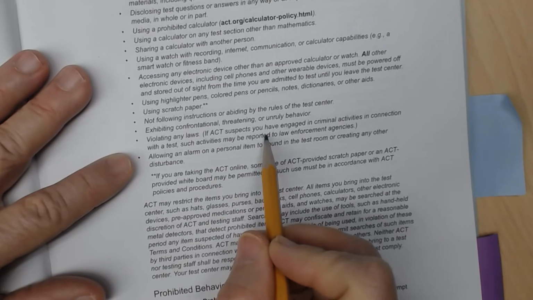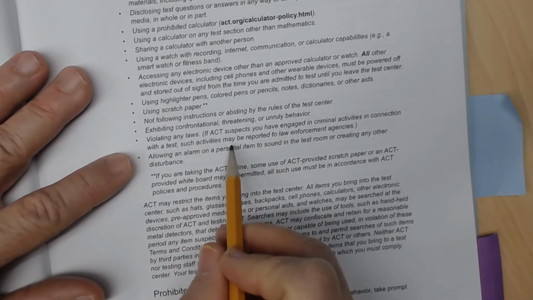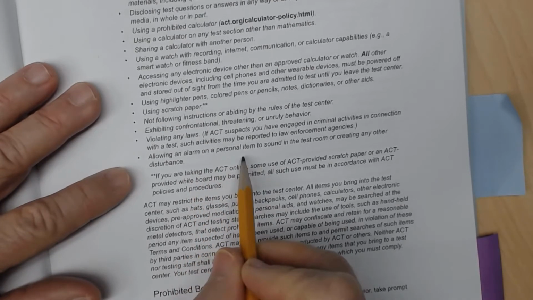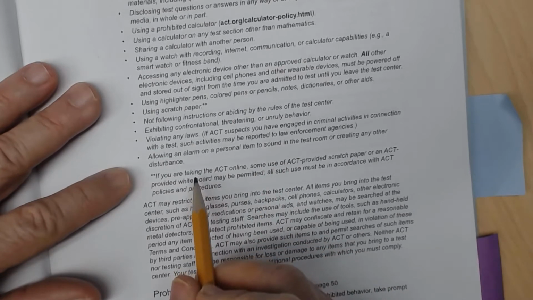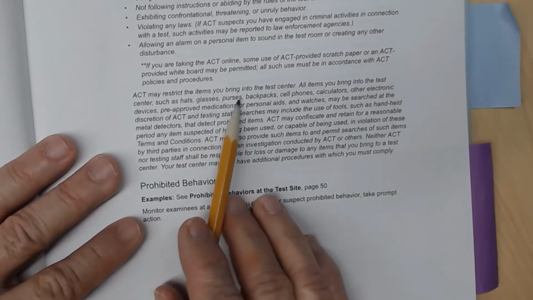If ACT suspects you have engaged in criminal activities in connection with a test, such activities may be reported to law enforcement agencies. Do not allow an alarm on a personal item to sound in the test room or create any other disturbance. ACT may restrict the items you bring to the test center.